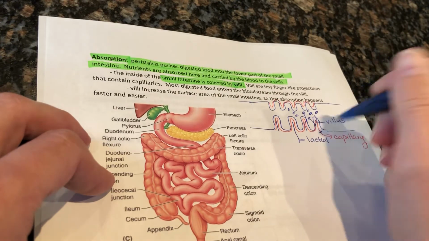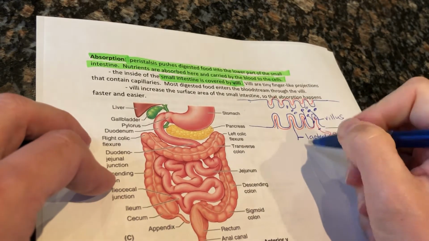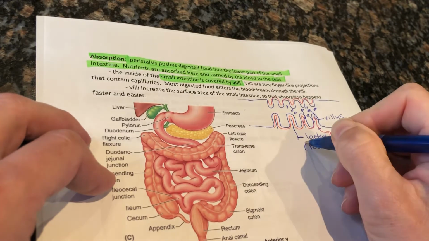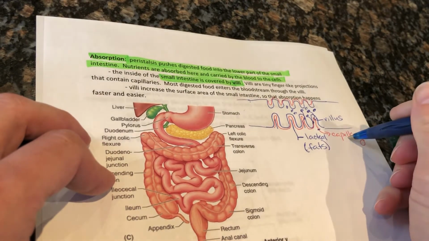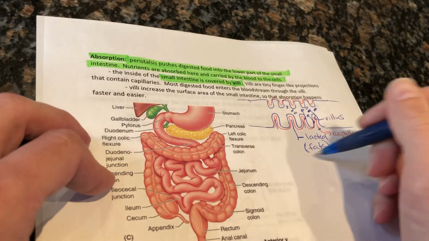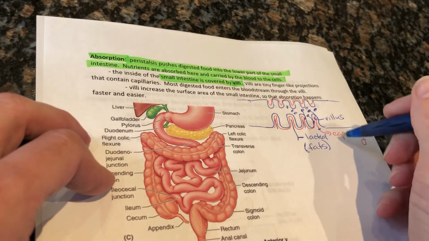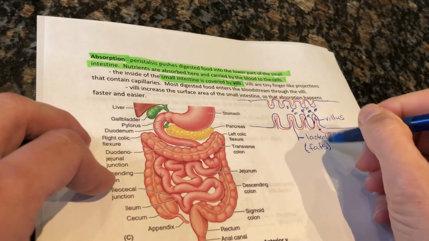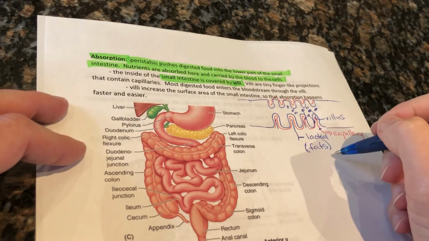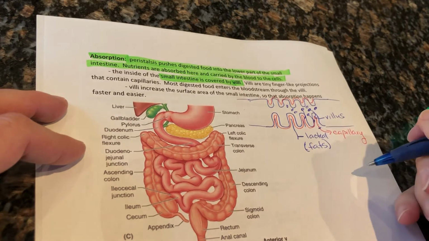The lacteal absorbs your products of your fats. So this is going to absorb the fats that have been digested. So this goes into the circulatory system immediately. Fats go into the lacteal and they empty into the chest cavity where they finally meet up with the veins, okay? And the veins, they meet up with the veins in the chest cavity, and that's when you finally get your fats into your circulatory system, all right?